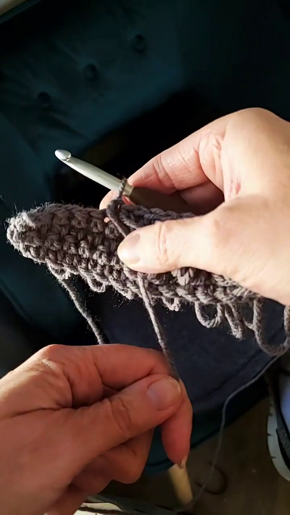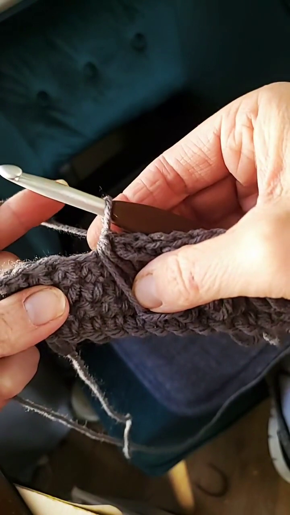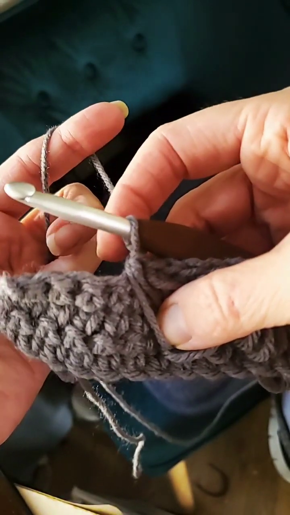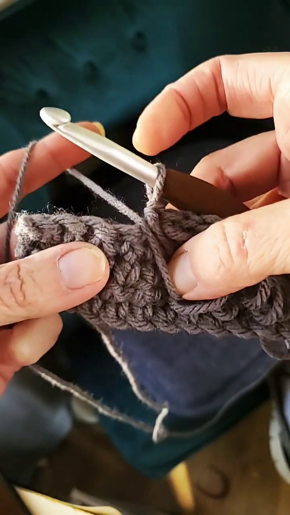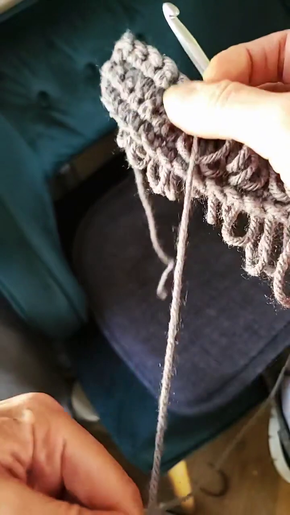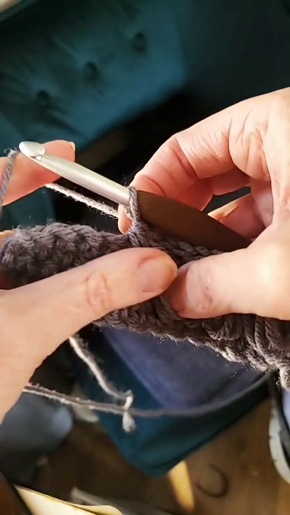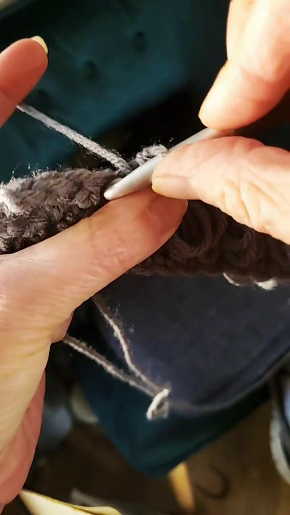Again, I'm going to pull my loop down. I'm going to make sure my working yarn is behind my hook, on the hook side of the next stitch that I'm going to want to work. Whoops. I'm going to make sure I hold my loop, and I'm going to go into that next stitch.